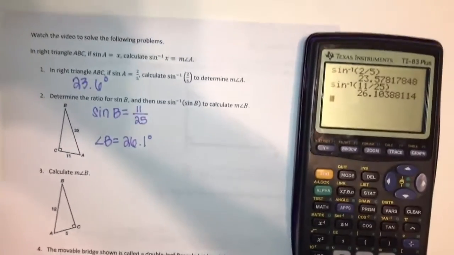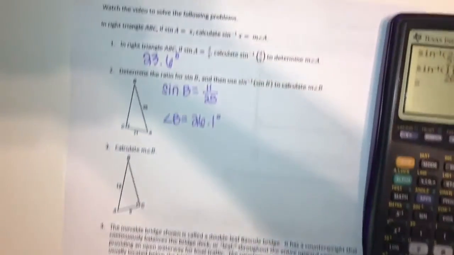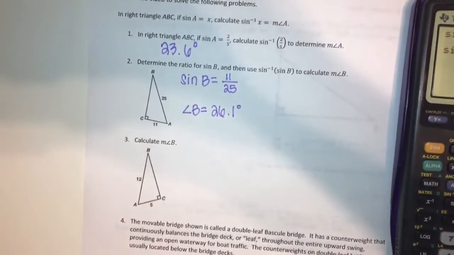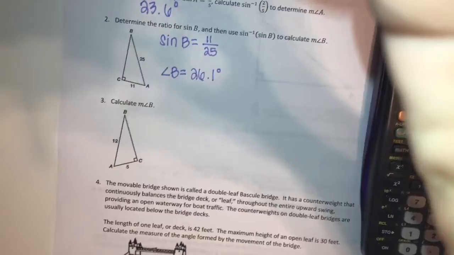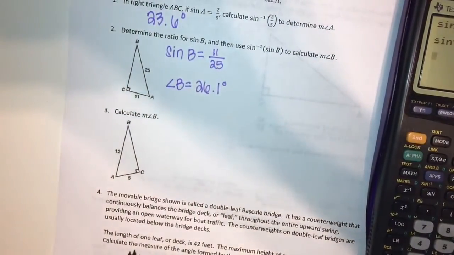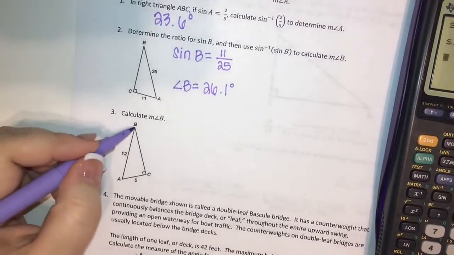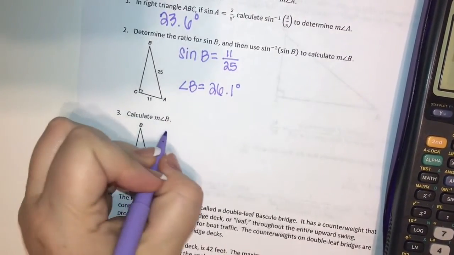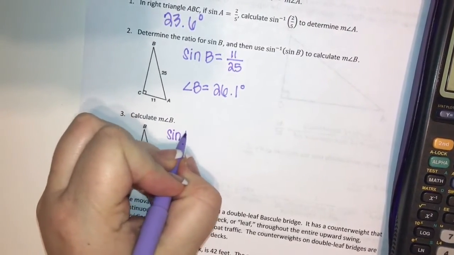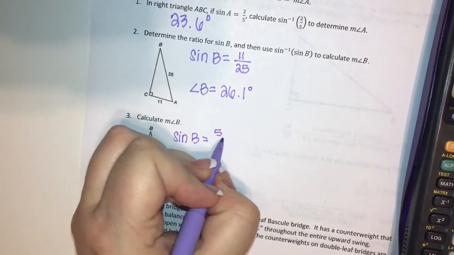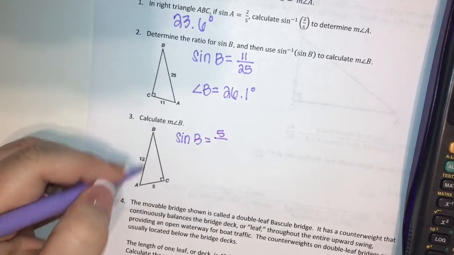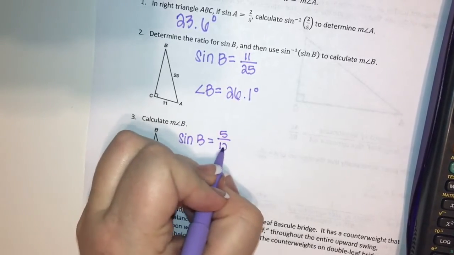So on this next question, it just tells me to calculate the measure of the angle of B. And so in order to do that, we're going to again do the inverse sine. Here's angle B. So sine of B equals the opposite, which in this case is 5, over the hypotenuse, which would be 12.